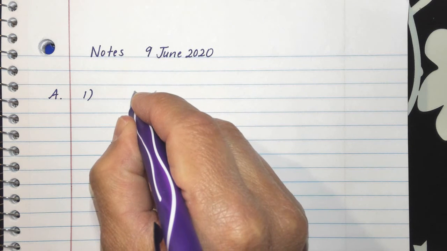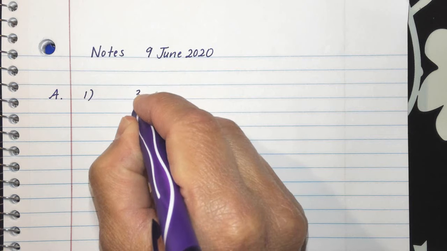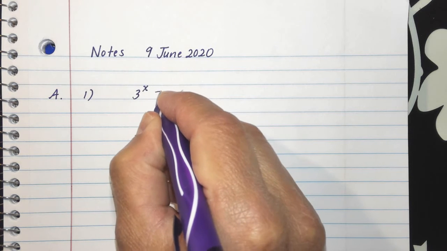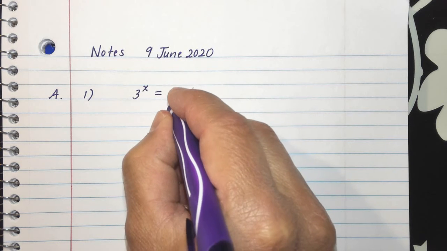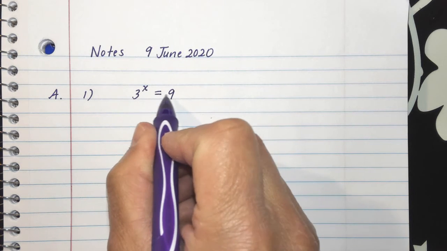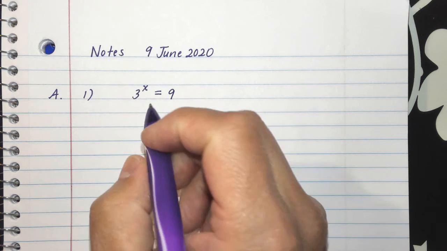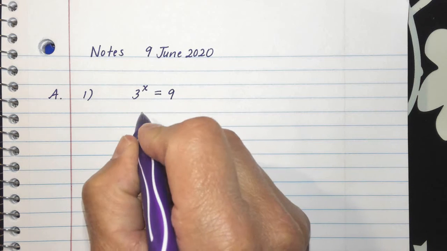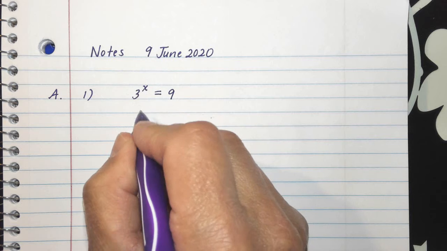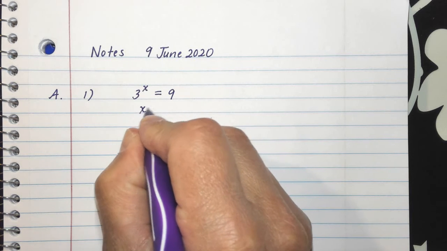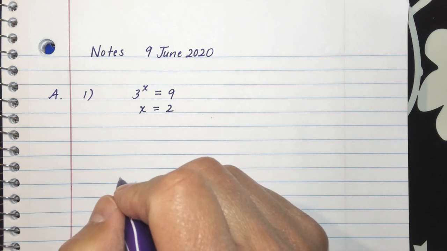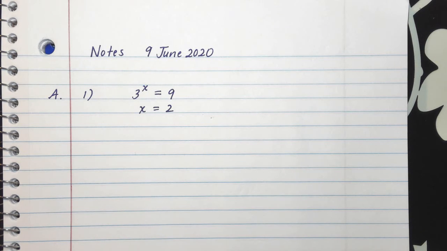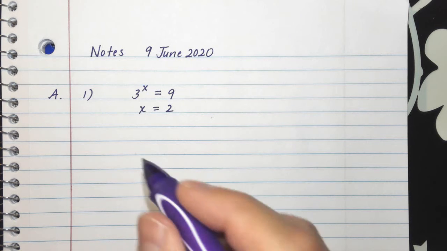Like if we give you a problem like this: 3 to the power of x equals 9. So it's 3 to what power equals 9. We don't need to see any work. You just write the answer. So 3 to the power of 2, x obviously must equal 2. So all you have to do is go x equals 2. You don't have to check it. Nothing. Just write the answer. And there are 4 of those.